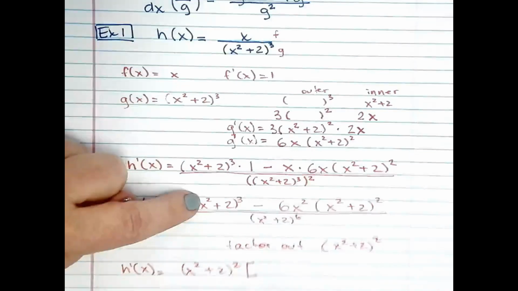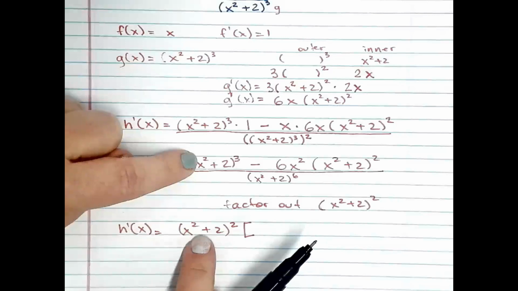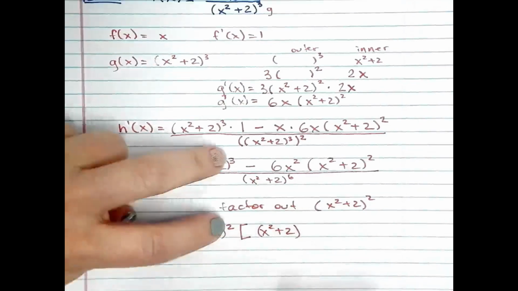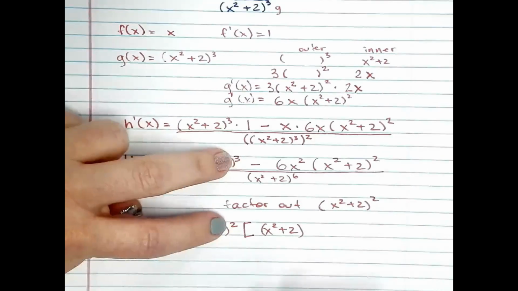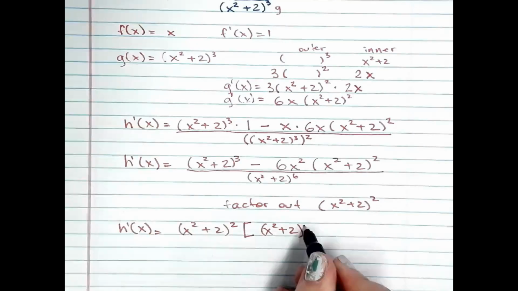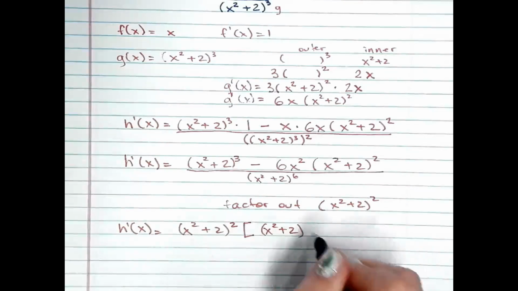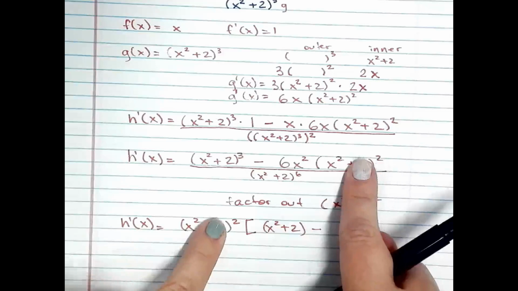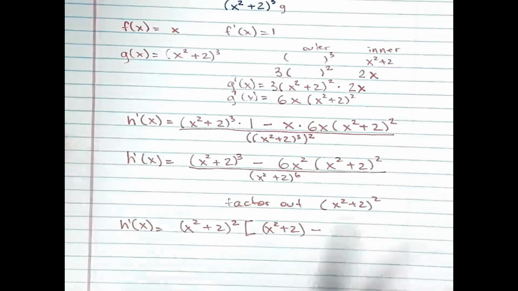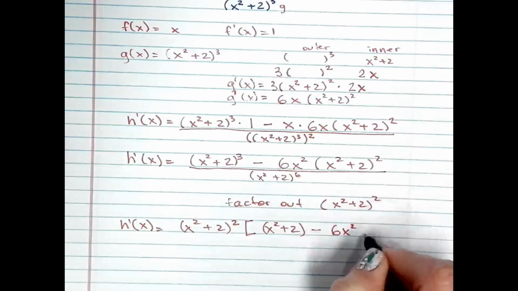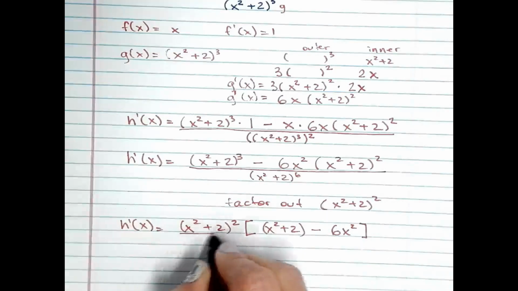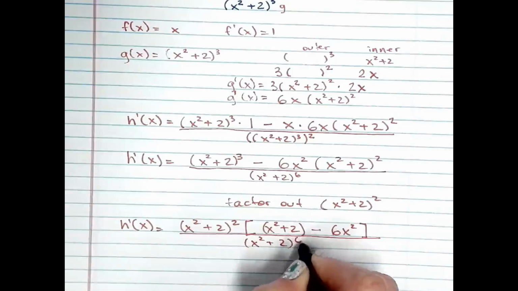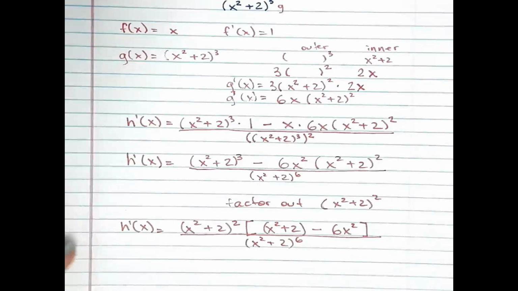So this divided by this, you have x squared plus 2. When you're dividing, you're subtracting the exponent. So 3 take away 2, you get 1. That's why I'm not going to put anything here because it's just 1. Minus this whole thing divided by this. These two will simplify down to 1, and then you have only 6x squared left over. In the denominator, there's nothing I can do. Just leave that alone.